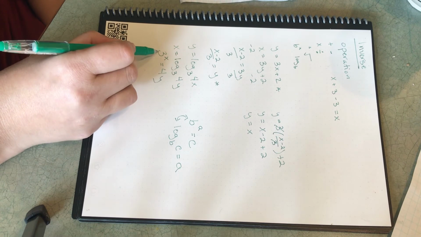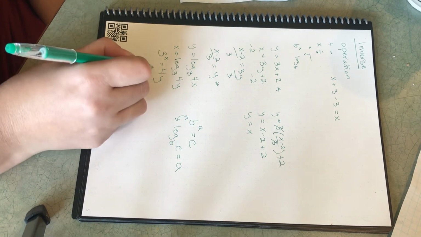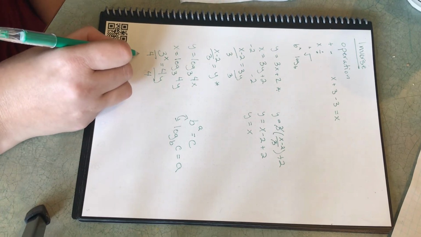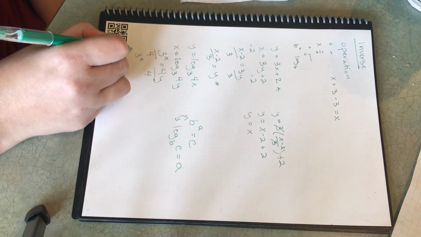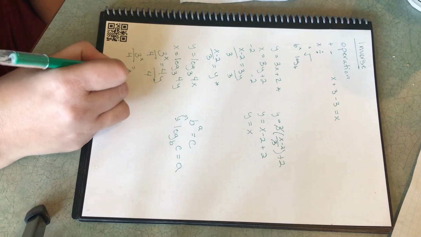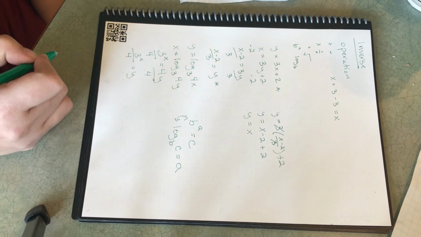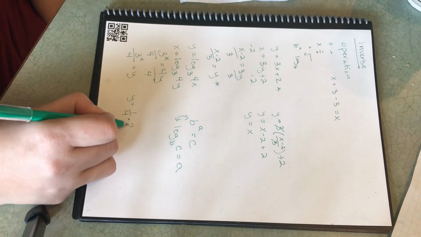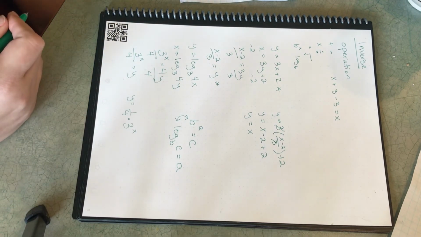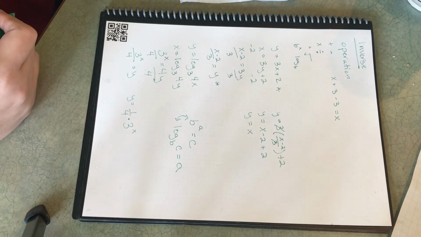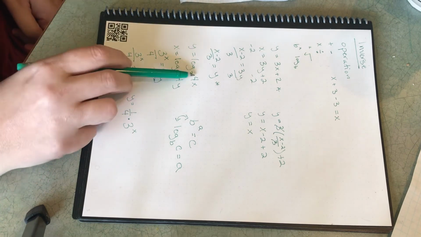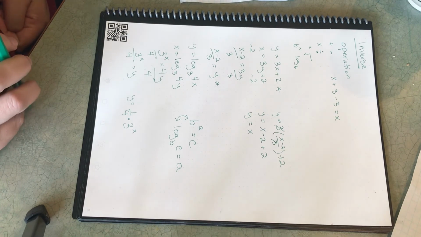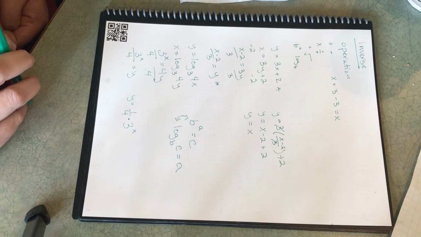Okay, so now I have 3 to the x power equals 4y. I can divide by 4, and I end up with 3 to the x divided by 4 equals y. Or I could write that y equals 1/4 times 3 to the x, and that's more likely how you're going to see it. So these two functions are inverse of each other.